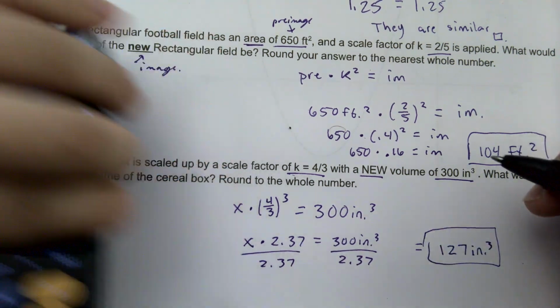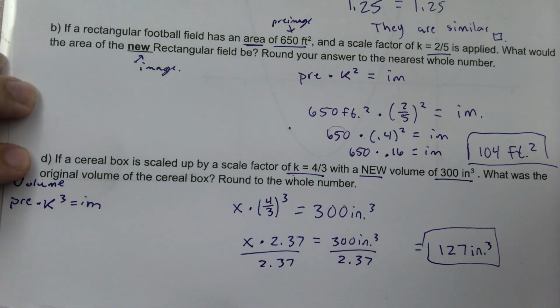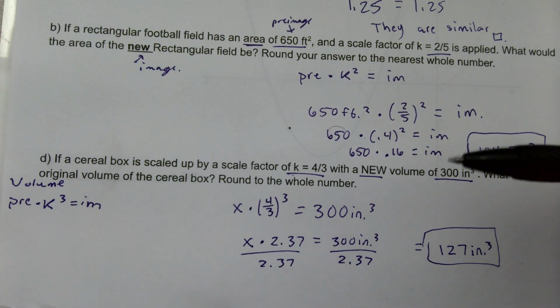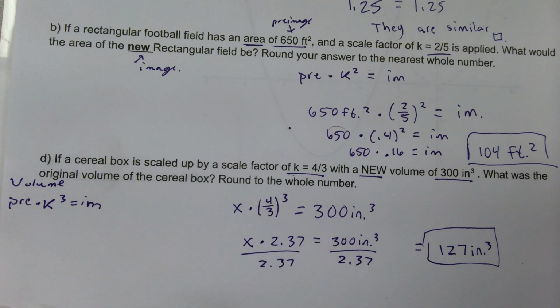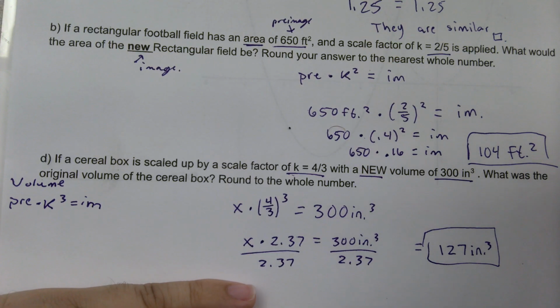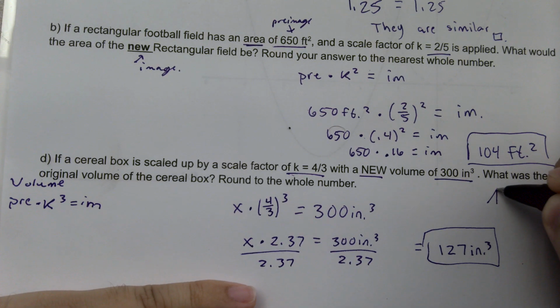Now, part D, there will be a volume question on the final, but it will not be finding any of the originals. What it will be is it's going to be a shape. It's going to be a three-dimensional shape. You're going to get one side length. So let's say it's a pyramid.